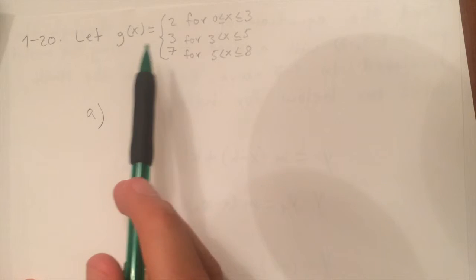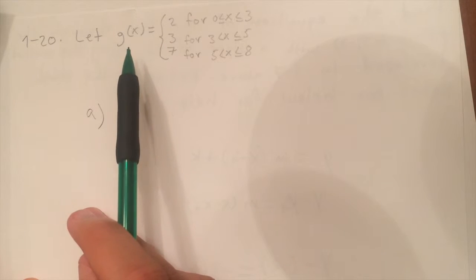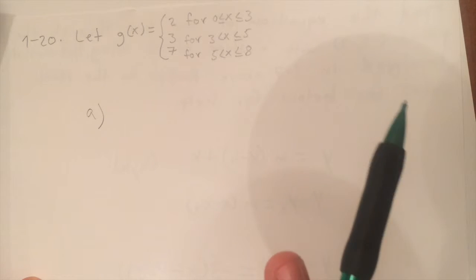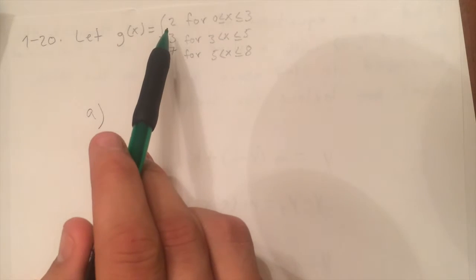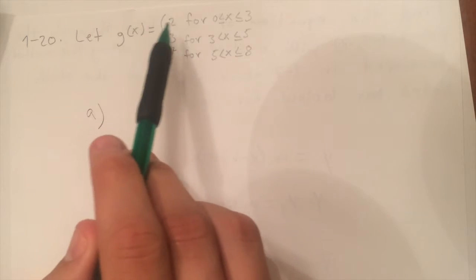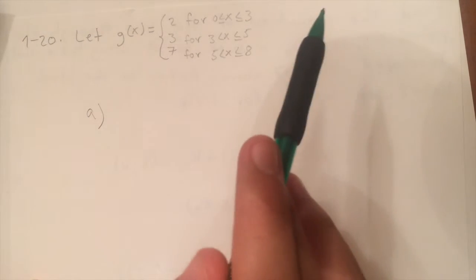To sketch this graph, g of x equals 2 is basically a horizontal line at y equals 2. You can treat g of x like your y value, and when y equals just a number, you know it's going to be a horizontal line.